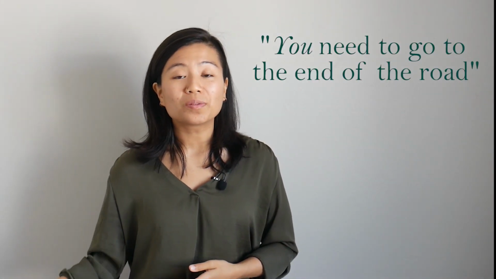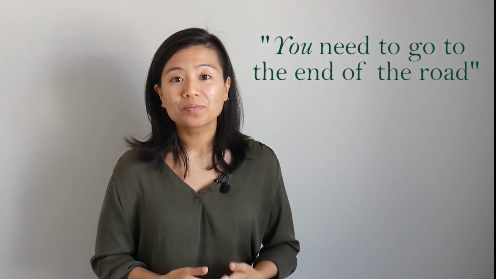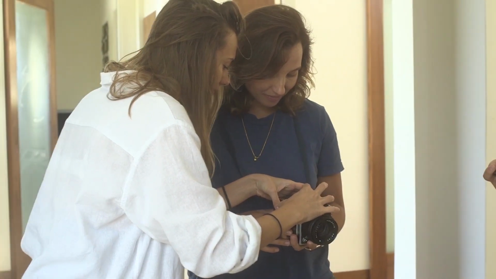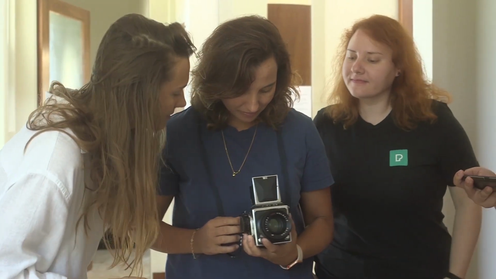So, for example, instead of saying you need to go to the end of the road, the implied sentence would simply say go to the end of the road. So this makes the instruction much more direct sounding, but it is also okay to be direct in this situation because we are simply giving a set of instructions or a set of things that we need someone to follow.